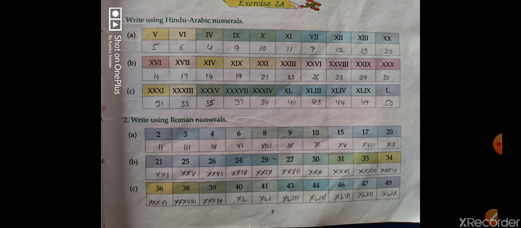So what they have done, they have written some Roman numbers and we have to write it in our numbers, that is 0, 1, 2, 3, 4, 5, 6, 7, 8 and 9. So I hope that question number A is easy for you because these are very basic Roman numbers from 1 to 20, and I know that you all have already learned how to write Roman numbers from 1 to 20. The Roman number gets tough after 50, to be very honest.